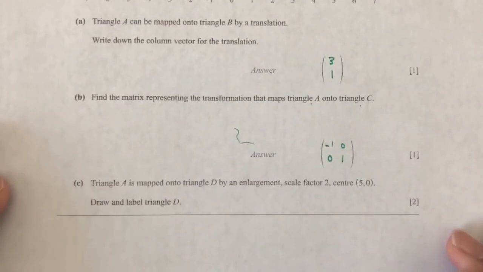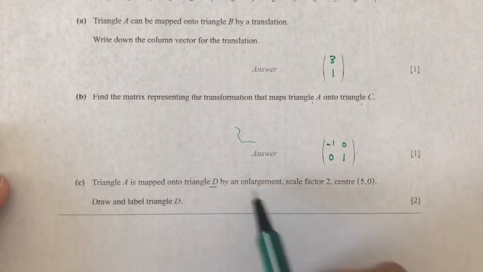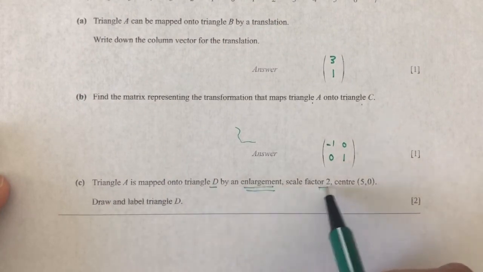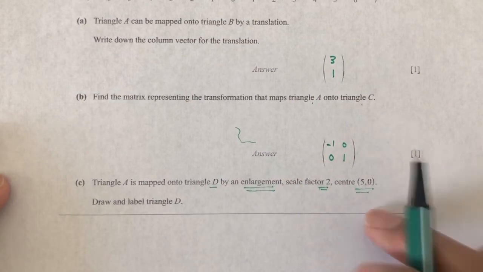Now moving on to part C. Triangle A is mapped to triangle D by enlargement, scale factor 2, center 5. The first thing is let's mark the center.